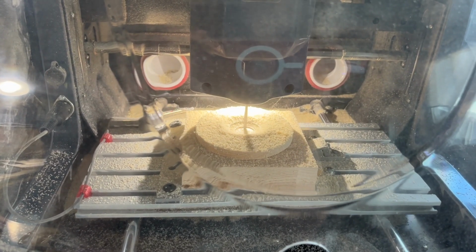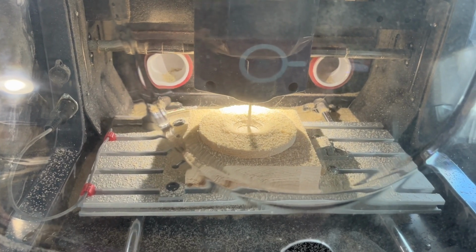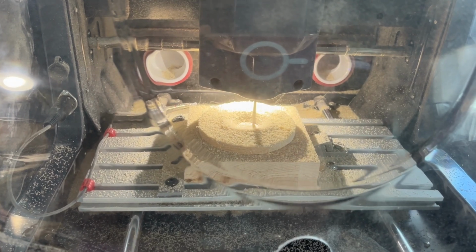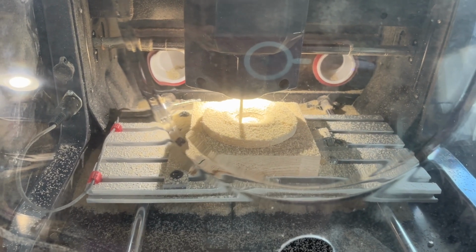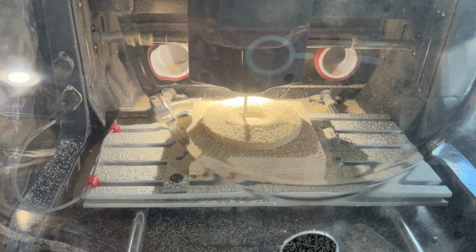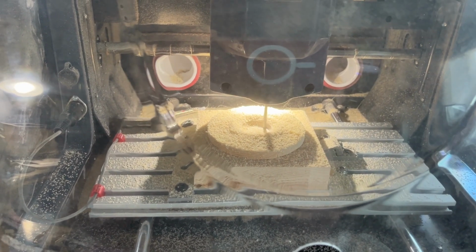So again, we've got a 2 flute. We're spinning this at, again, 15,000 RPM, and we're right now at about 775 millimeters per minute as we're doing this bore, or this pocket, circular pocket, on this whiskey smoker. I'll vacuum and clean that up as soon as this is done.